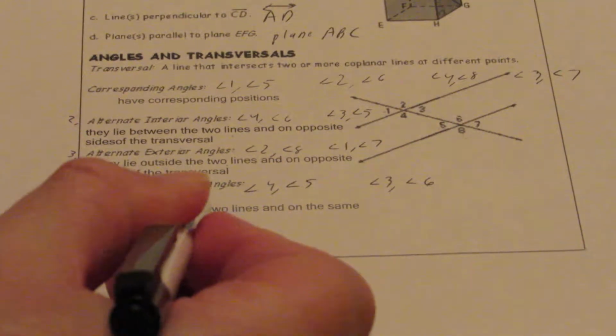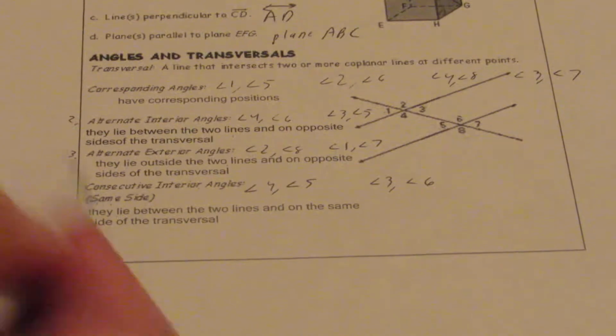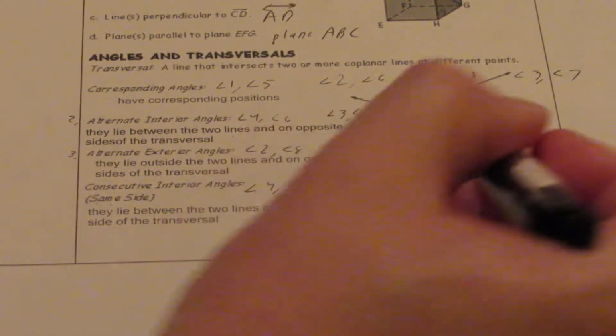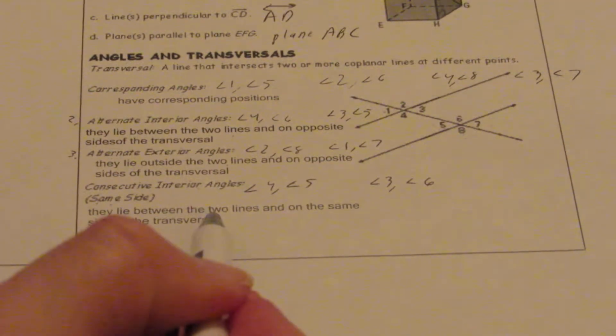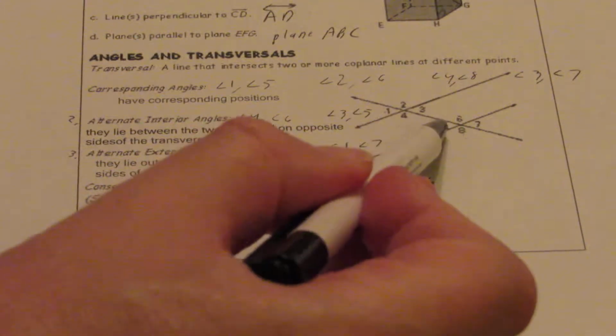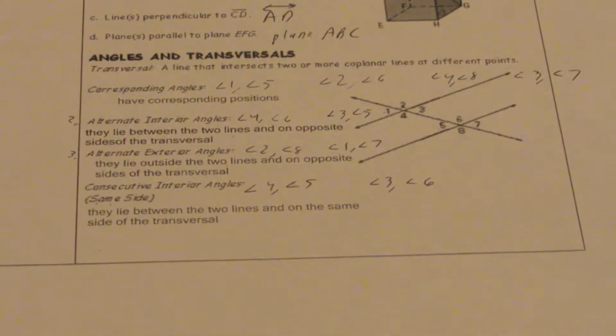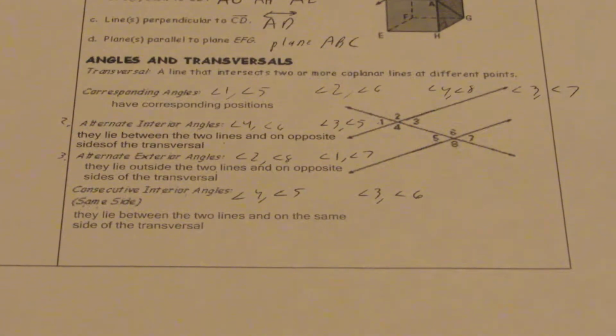And then consecutive interior, sometimes you also hear these as same side interior, which I actually like better. I think it's a better description. They're on the same side of the transversal and in between the 2 lines, again, because they're interior. So 4 and 5 would be consecutive interior, 3 and 6 would be consecutive interior.